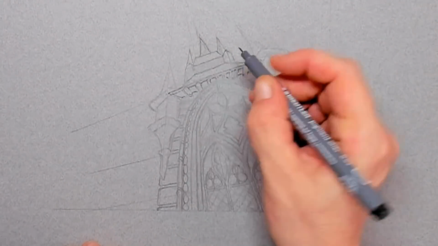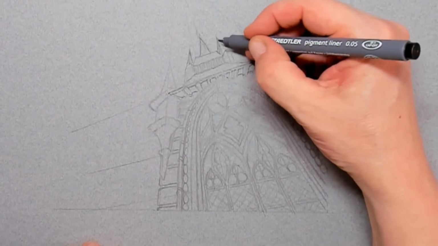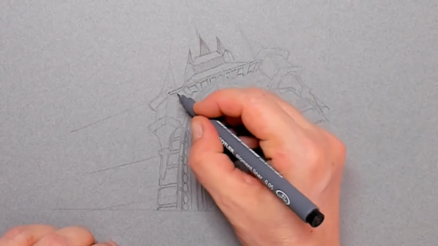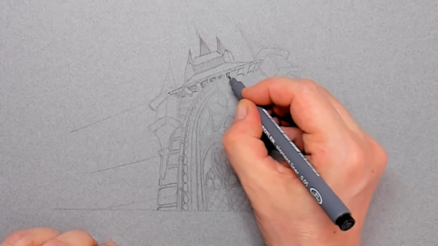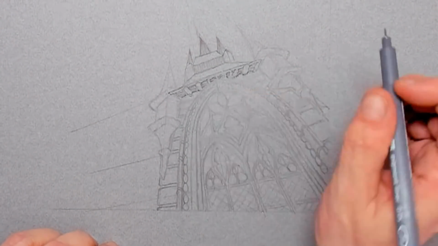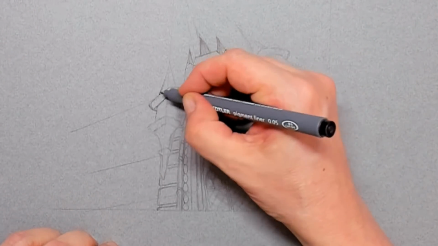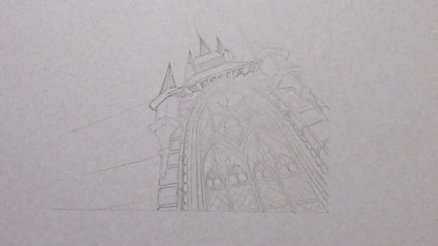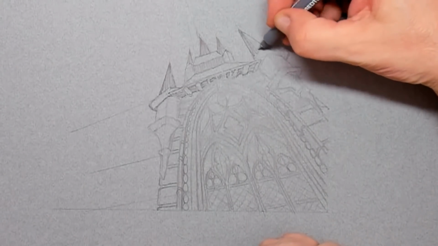Now the drawing itself looks very difficult, but it isn't. It's all the lines of those perspective I've used to draw in the two side towers with the roofs on top, the pointy roofs.